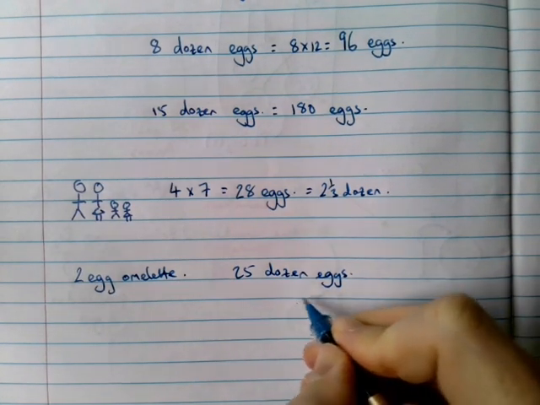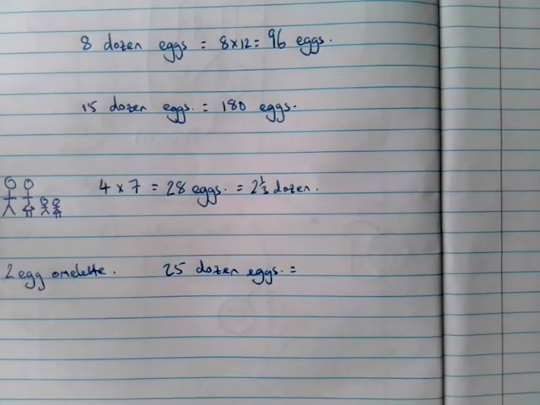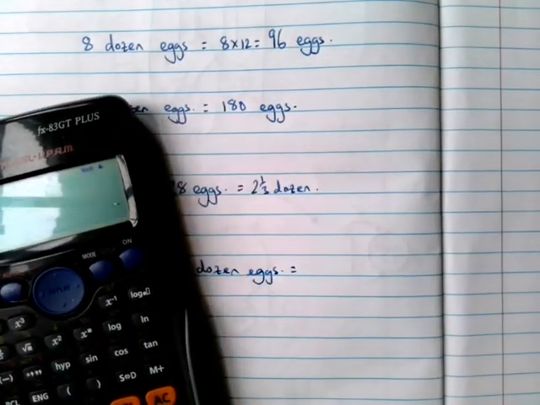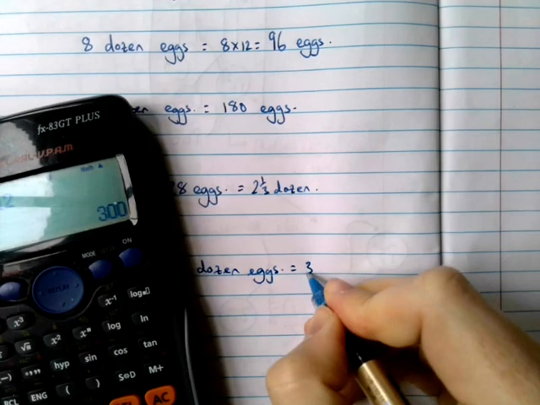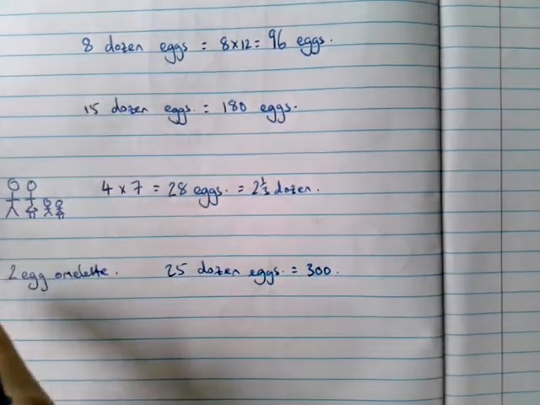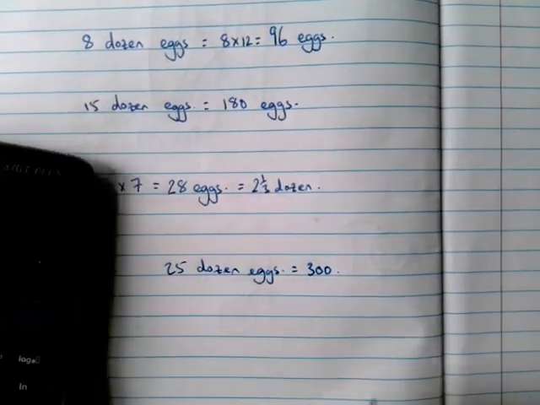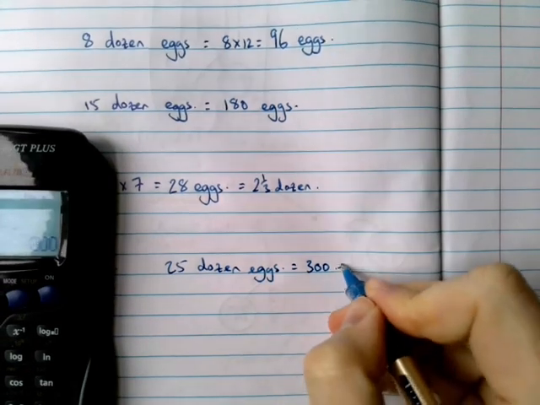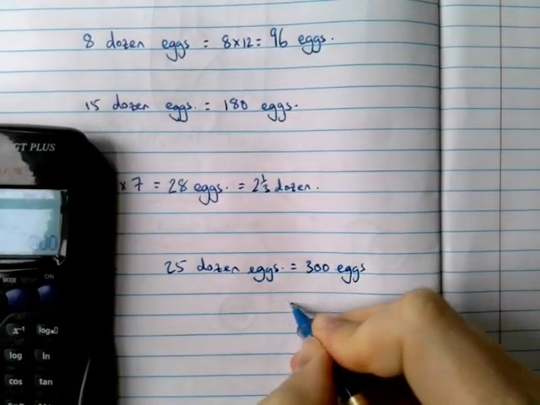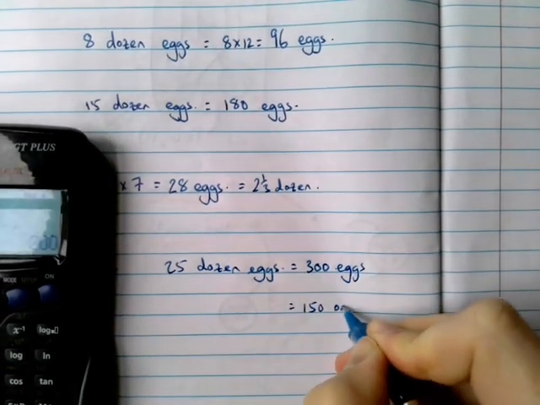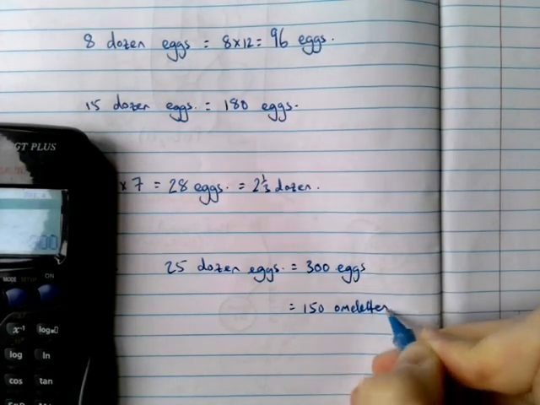Well, 25 dozen eggs is how many eggs? I do 25 times 12, which is 300. Each omelette has 2 eggs in it, so if I've got 300 eggs, I can make 150 omelettes.